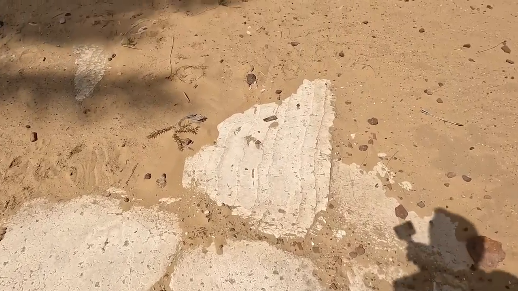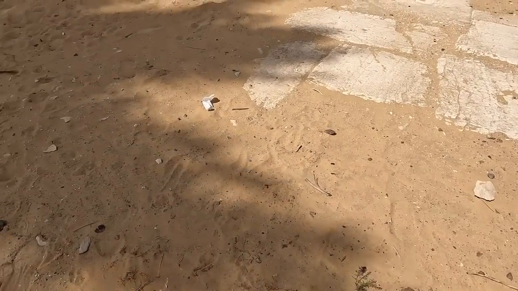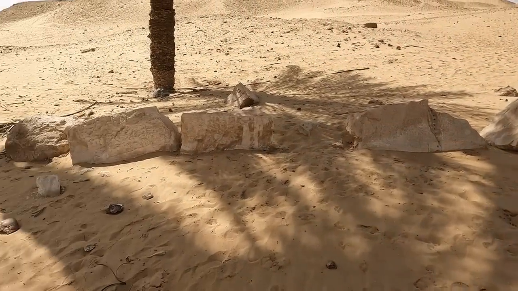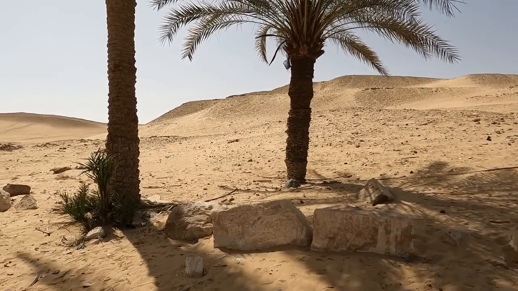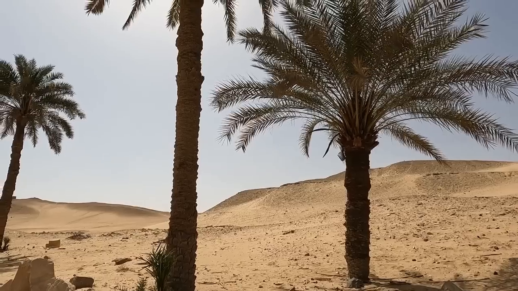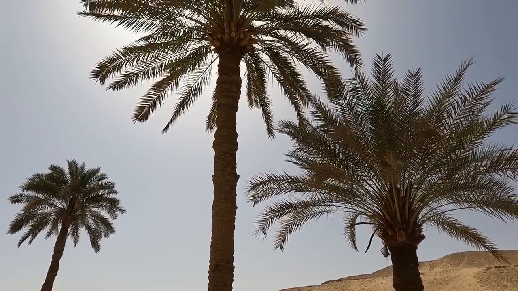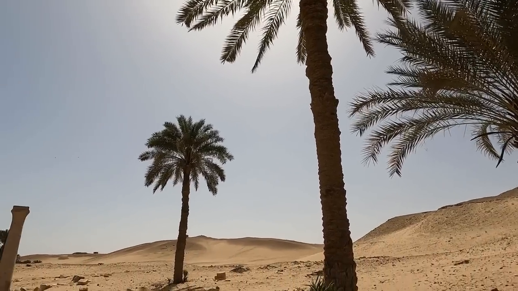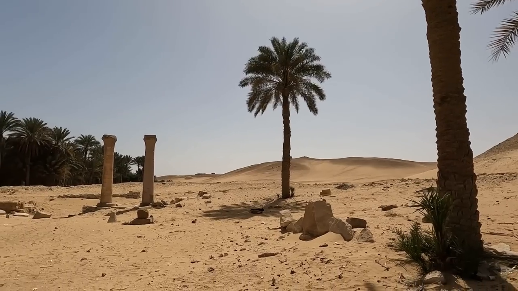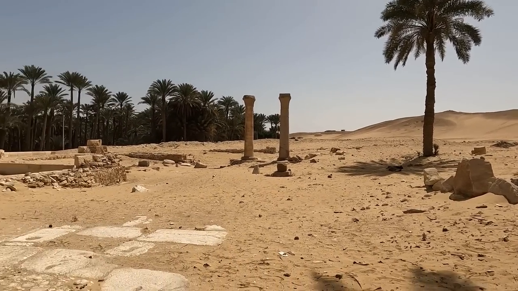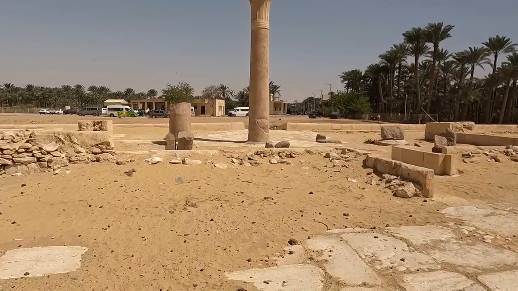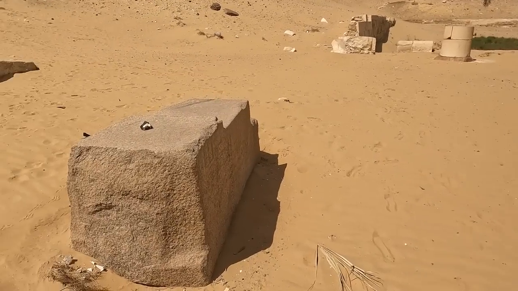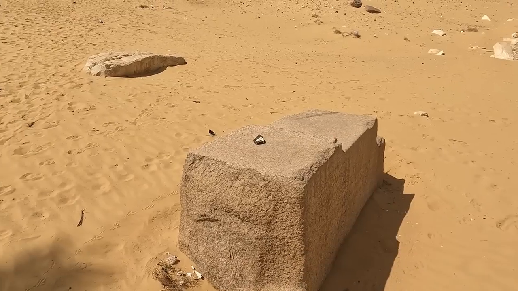It's white calcite crystal. And huge fragments of red granite.